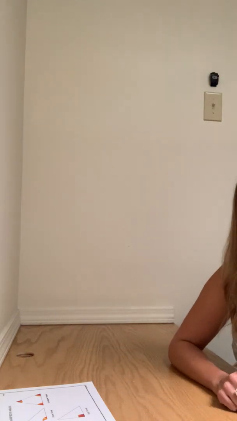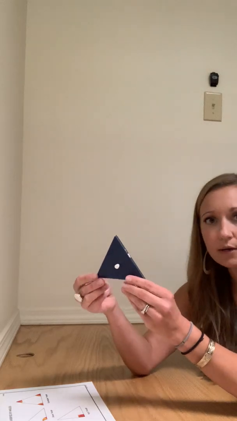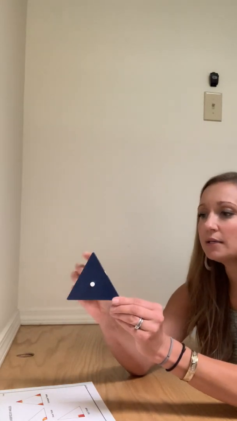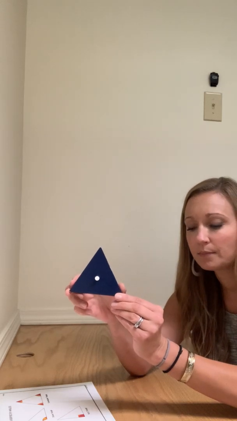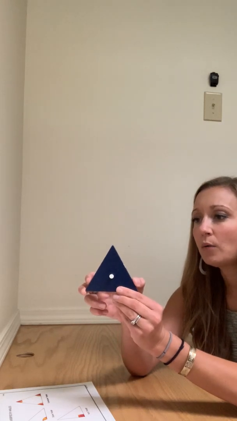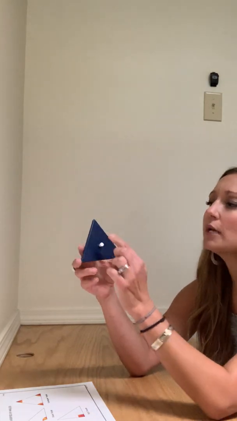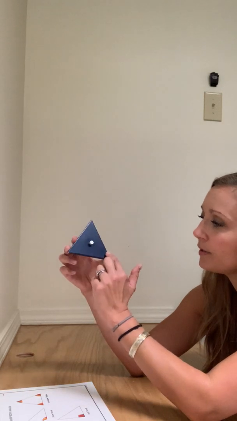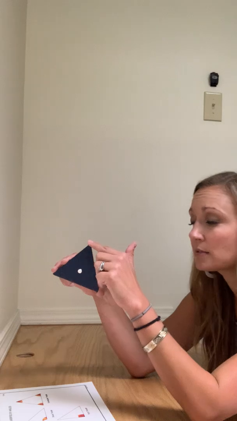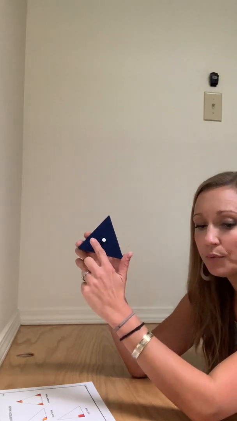Now, let's take a look at some triangles. So this is an equilateral triangle because it has 3 sides that are exactly the same length. Now, the sides, that's how we can classify it. But if we're looking at the angles, we need to look at the inside point right here. Remember, the outside where the sides meet is going to be the vertex. But inside of it, that is the angle.